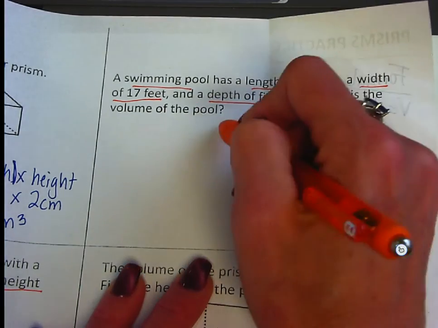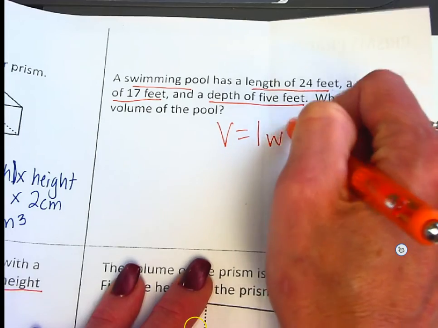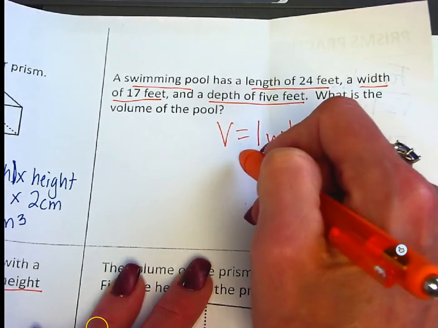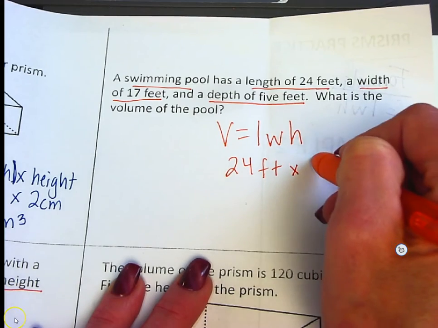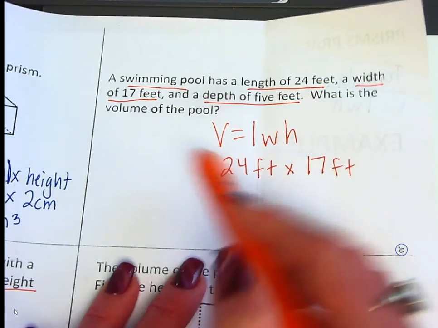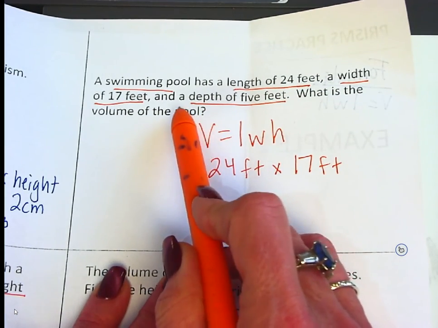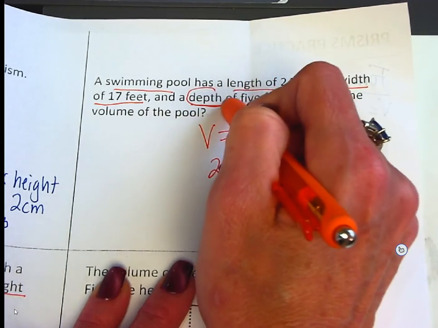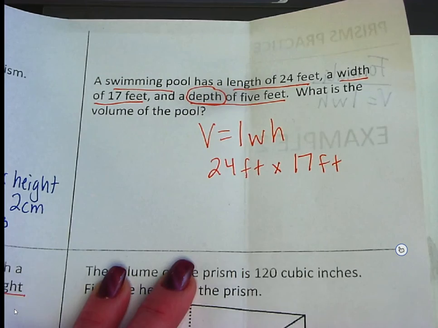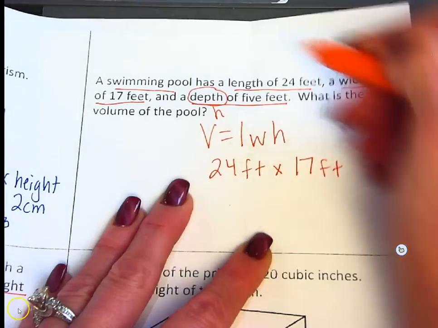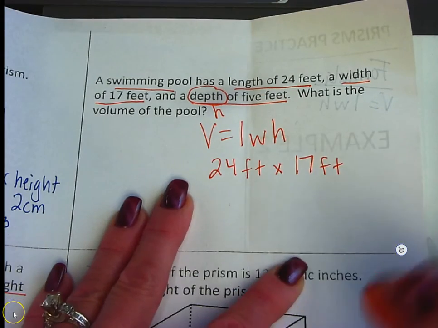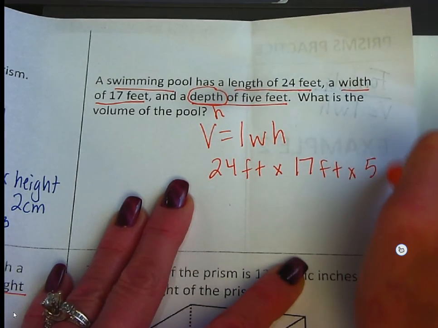So let's think about this. Our formula is length times width times height. I have the length, which is 24 feet. I have the width, which is 17 feet, but I don't have the height. This word here represents the same thing as the height. If you think about a pool, the depth of the pool is how tall the pool is, right? It's just in the ground. That's why we call it depth. So depth is the same thing as our h, our height value. So we're going to multiply that by 5 feet.